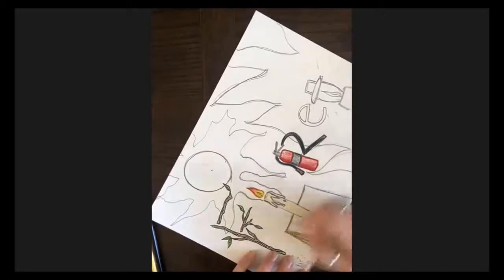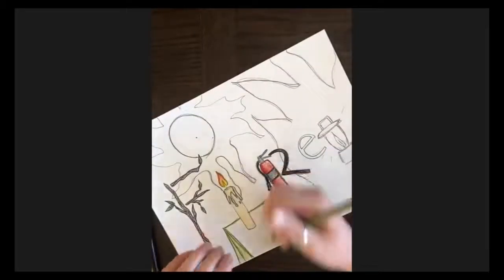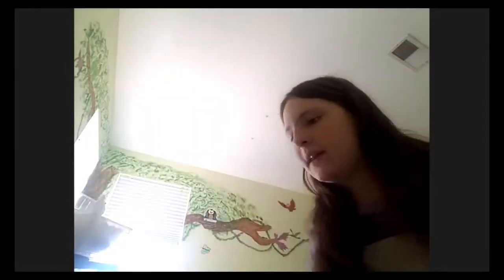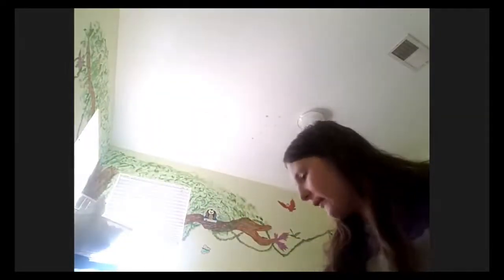Kat has her hand raised. How's your project going, Kat? Pretty good, except I started to run out of room to put things, and my word's pretty long. Ooh, that's a good problem to have.